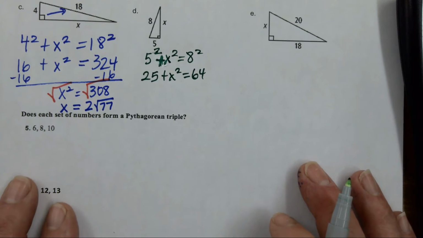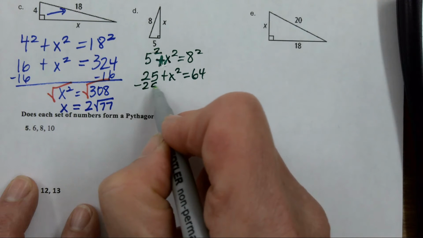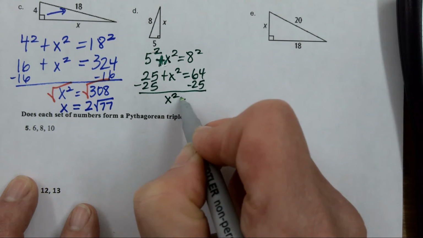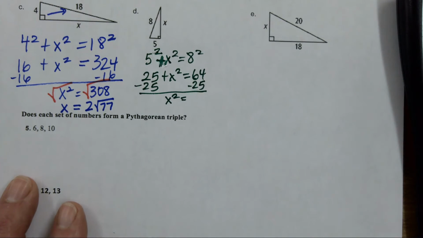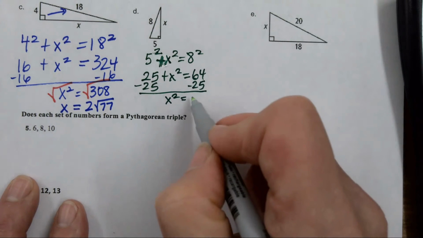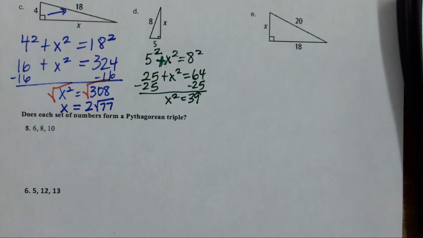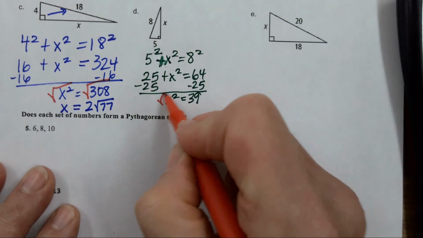Then I'll go ahead and subtract. Go back to my algebra days. Minus 25, minus 25. I get x squared equals, what's 64 minus 25? 39. Then I'll take the square root of both sides.